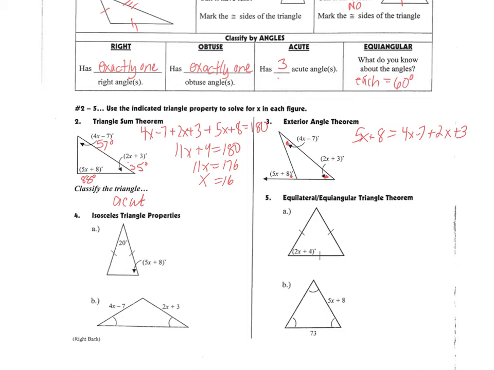That is the equation we need to solve for x, starting by combining like terms on the right side. We should get x equals 12. That's all they ask us to do, so we are finished. Over here, we found x is equal to 16, and then it asked us to classify the triangle, so we had to go a step further.